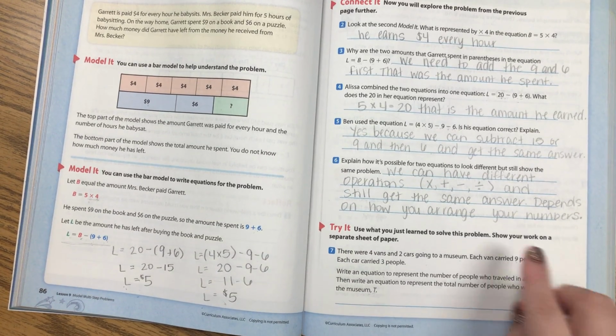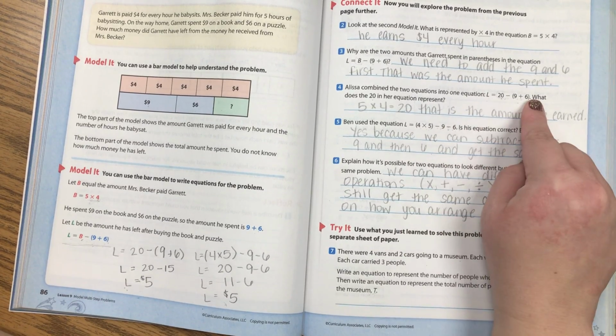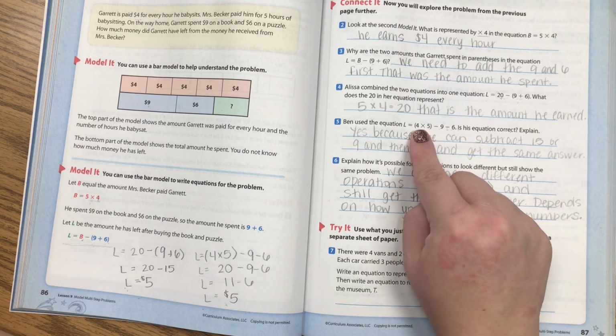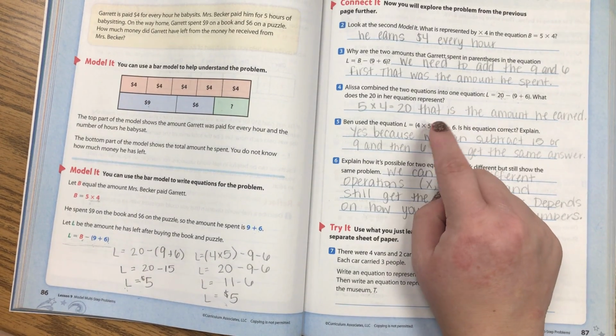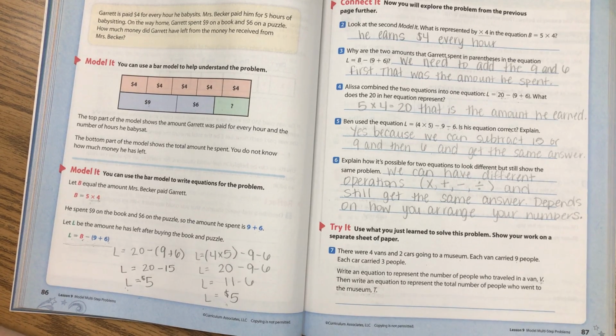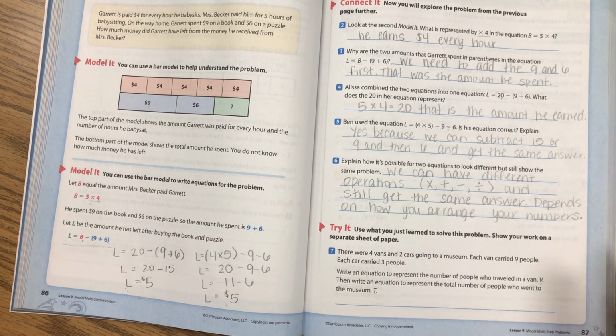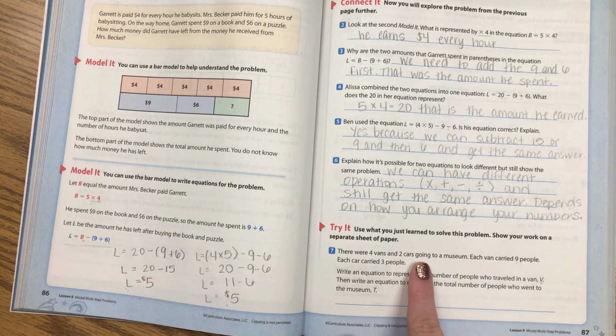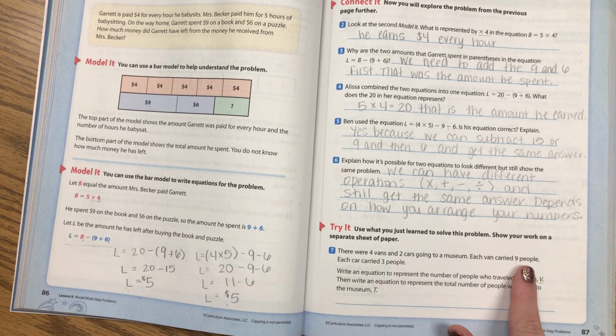What I mean by that is looking at these examples. In this equation, we use addition as our operation. In this one, we don't have addition, but it depends on how you arrange your numbers. So that's why taking the story into account really matters. Now, here is where we are going to try number 7. Number 7 says, there were 4 vans and 2 cars going to a museum. Each van carried 9 people.